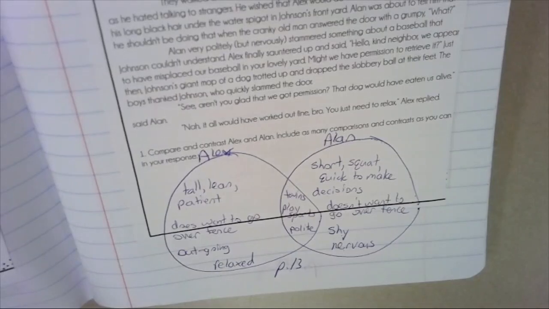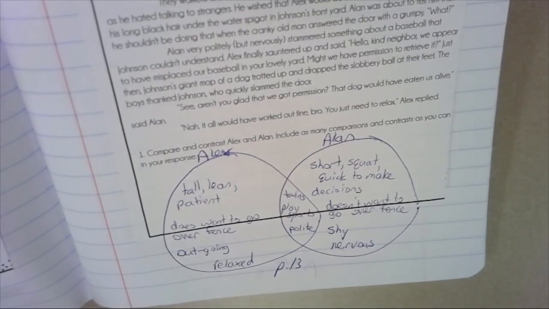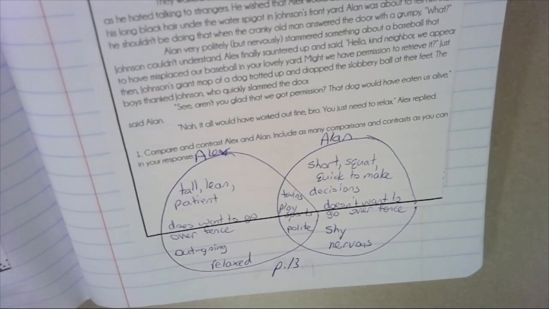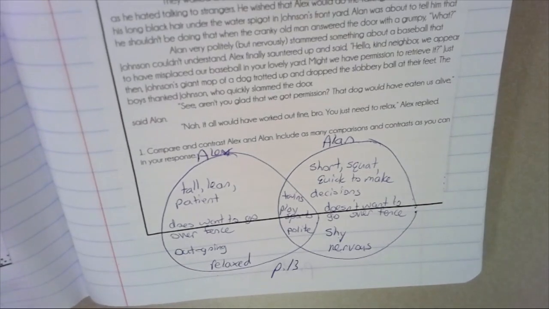We took a lot of notes on comparing and contrasting, and that's what we're going to work on this week. We will take more notes later in the week, I believe on Friday. But for this week, when you do your reading workbook pages, you're going to be looking at comparing and contrasting characters. If y'all have any questions, email me.